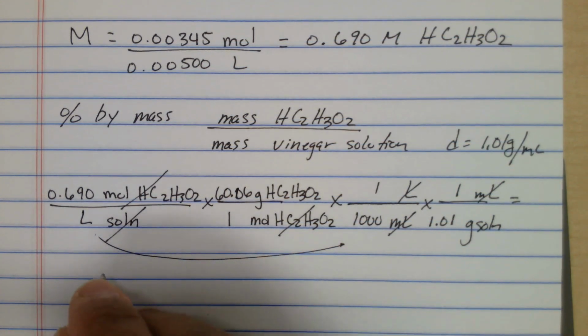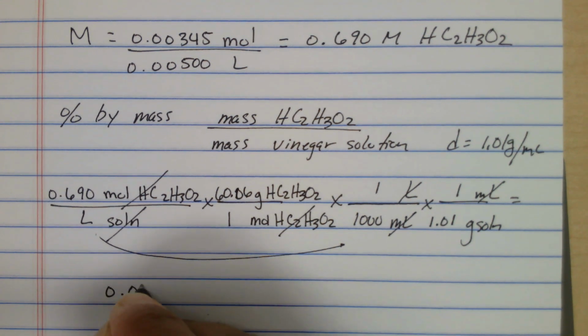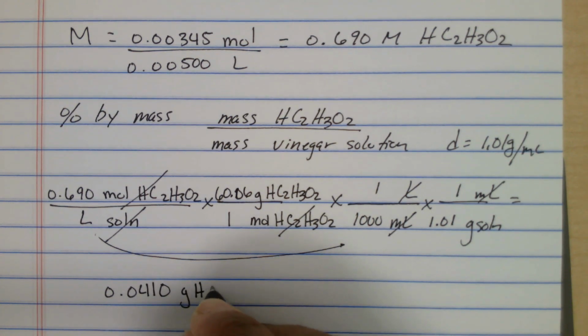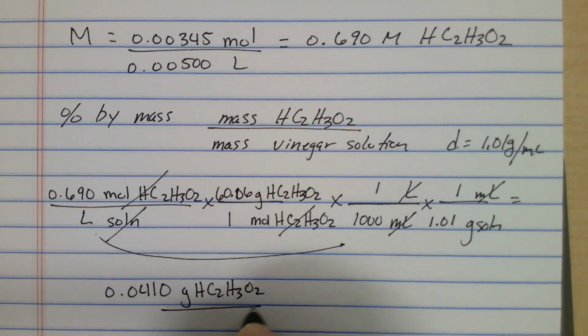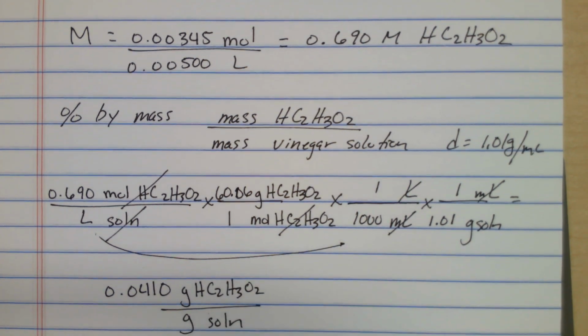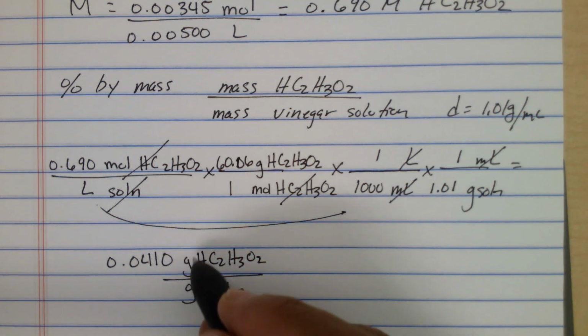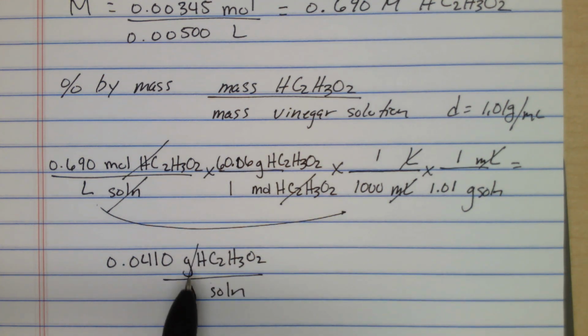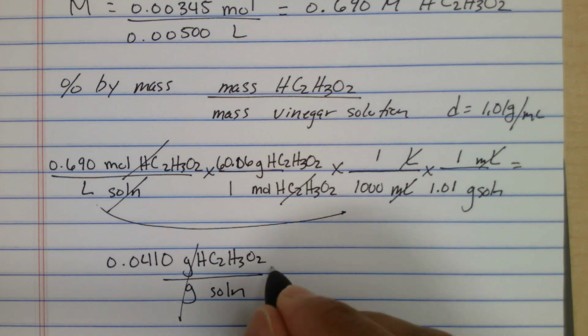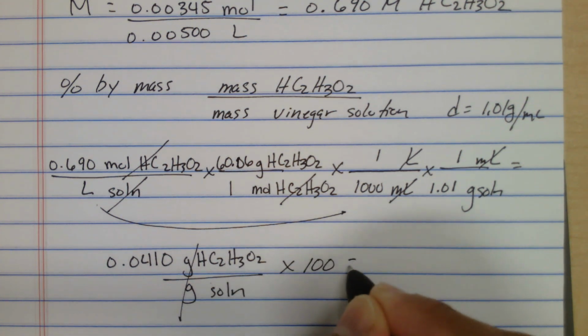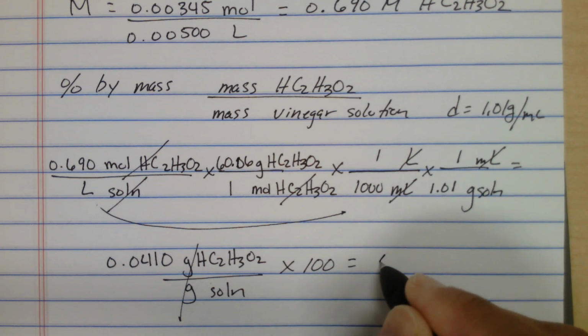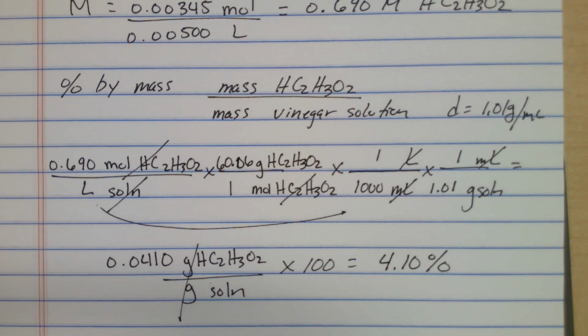So this ratio is 0.0410 gram of the acetic acid for every gram of solution. Now to get the percent, of course, the gram over gram cancels, so that unit cancels. Percent, of course, is just a unitless ratio. And to get the percentage, of course, we'll multiply by 100. So this winds up to be 4.10%. And so this is the percent of acetic acid by mass in a vinegar solution.